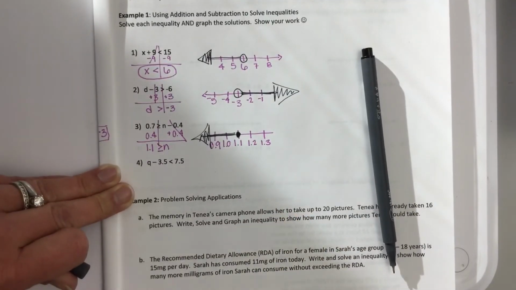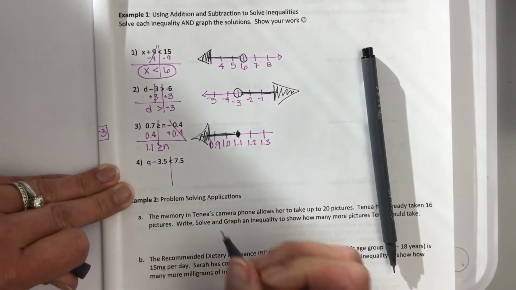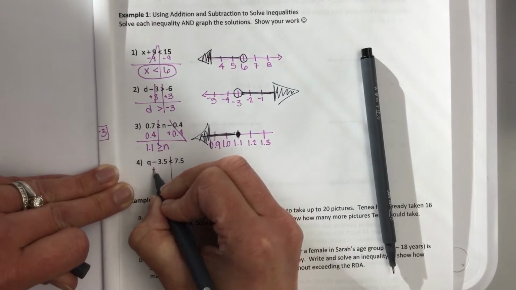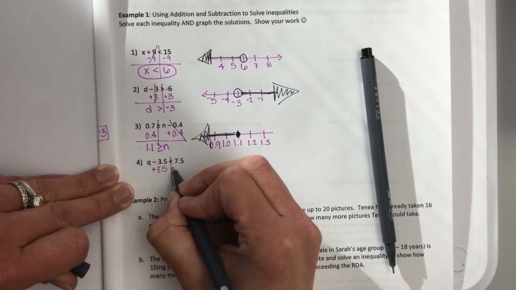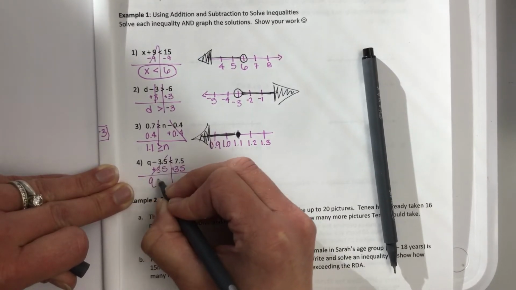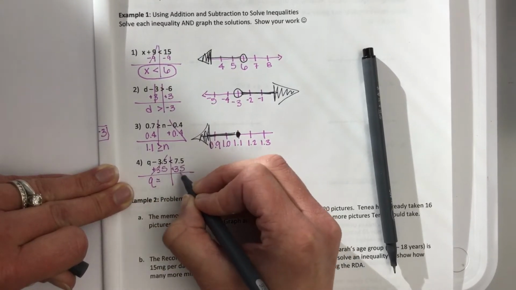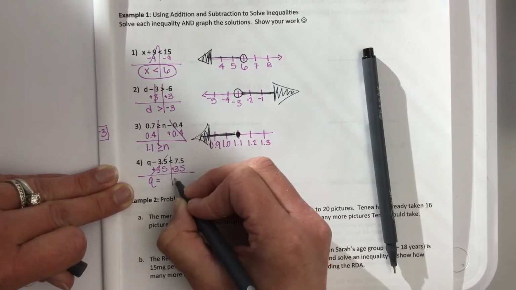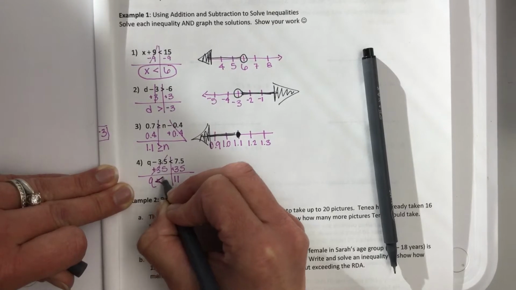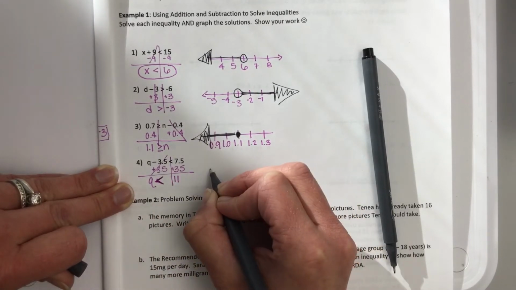The next one, I need to move the 3.5 to the other side by adding it. Bring down your Q. 7.5 plus 3.5 is 11. Oops, see, I made the mistake of putting an equal sign there. It needs to be a less than symbol.